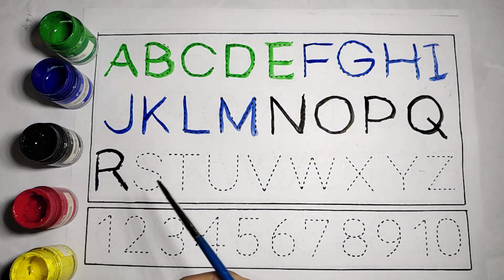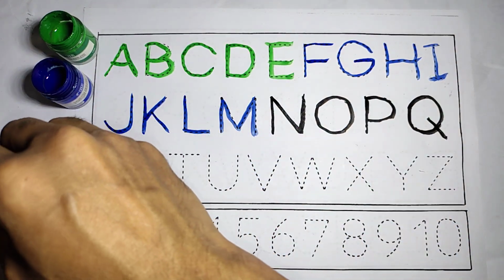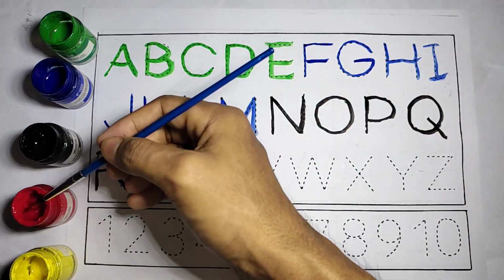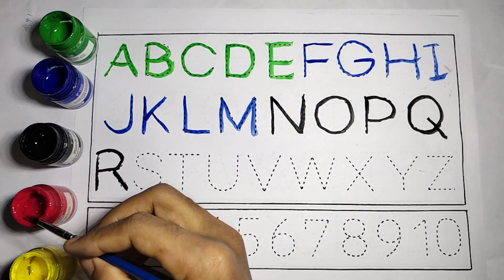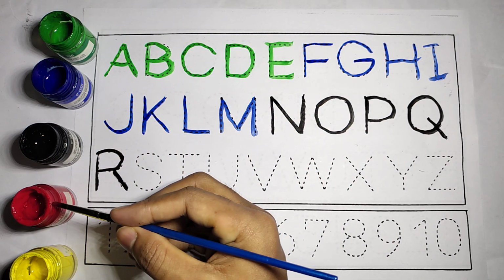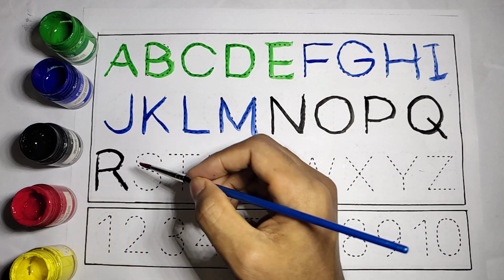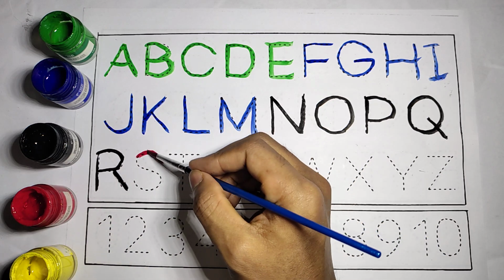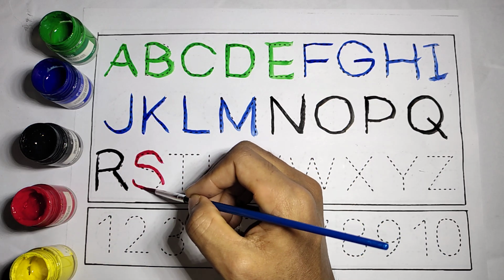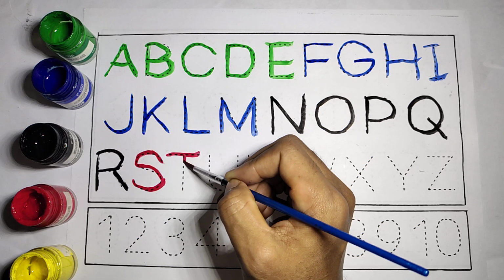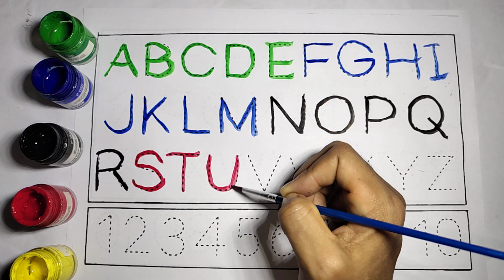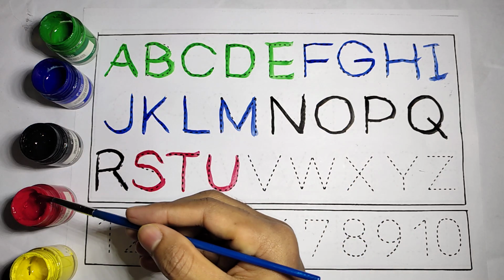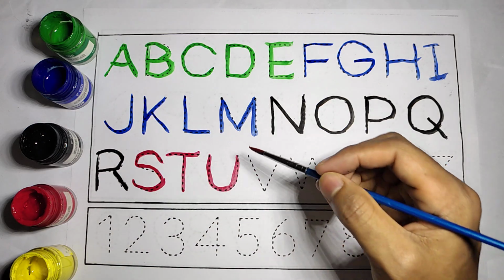Now we draw the letter of S and use red color. Now we use the color of red and draw S, the letter of S. The next one is T. Now we draw the letter of U and the next one is V. We again use red color.